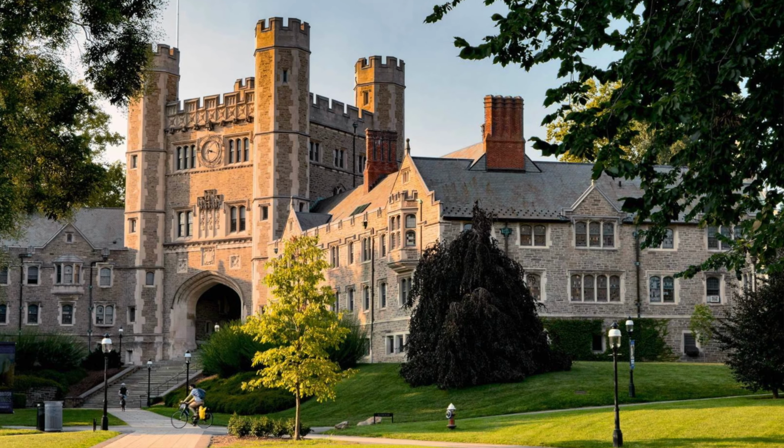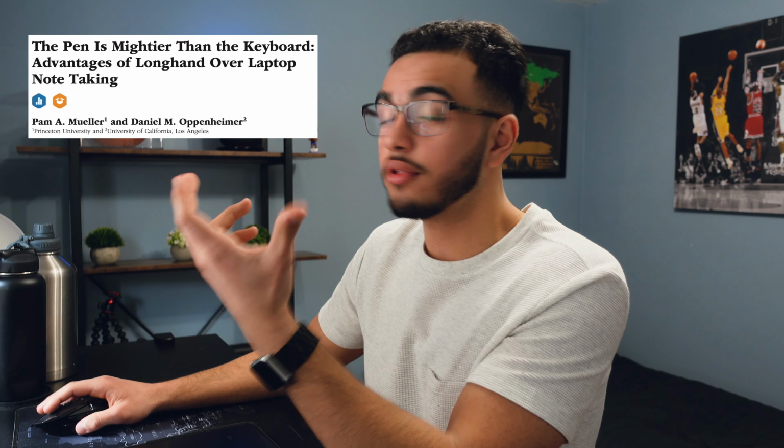Now, there's actually an article by a researcher named Dr. Mueller. She is a psychologist at Princeton University, and she has an article titled "The Pen is Mightier Than the Keyboard." And in this article, they talk about the comparisons between people that type up their notes and people that write their notes. And they basically give a quick overview of how effective one note-taking method is over another.